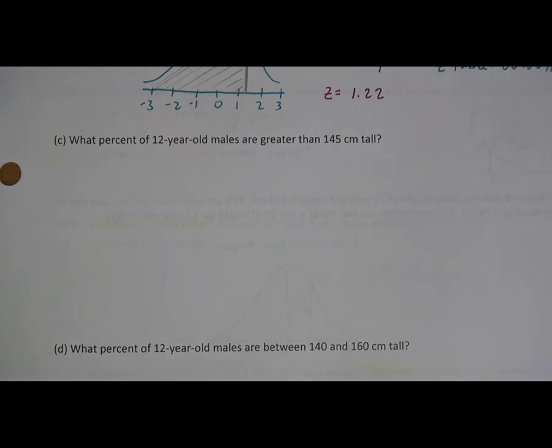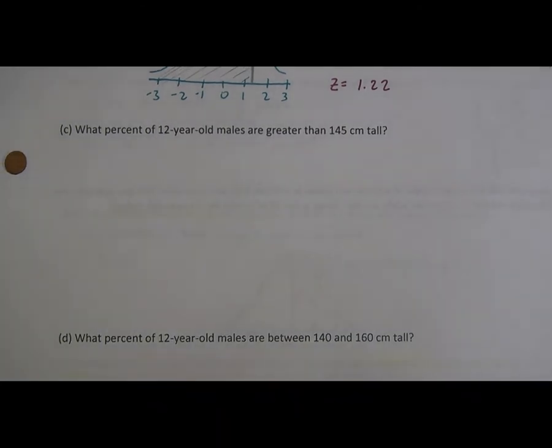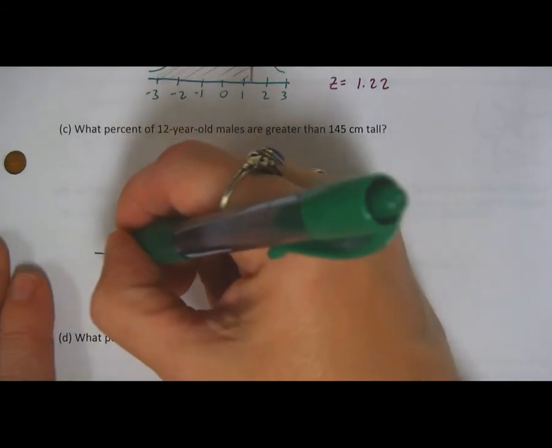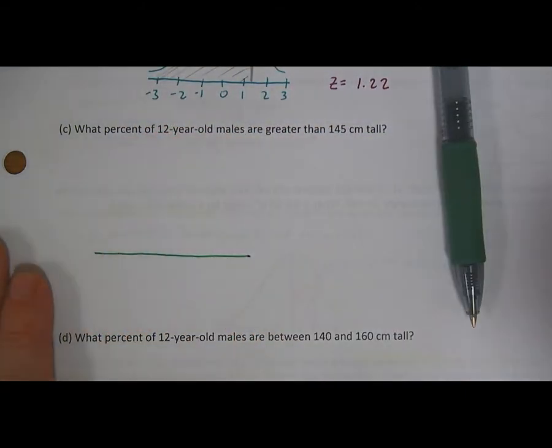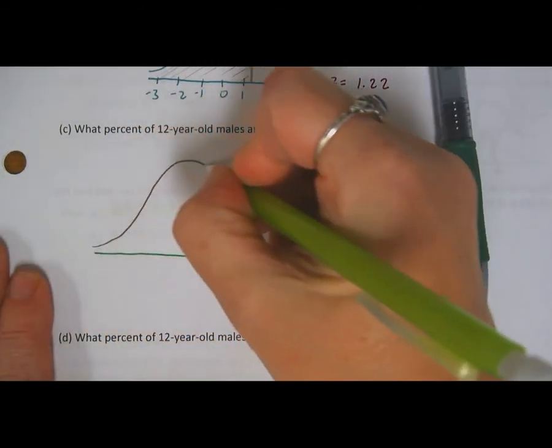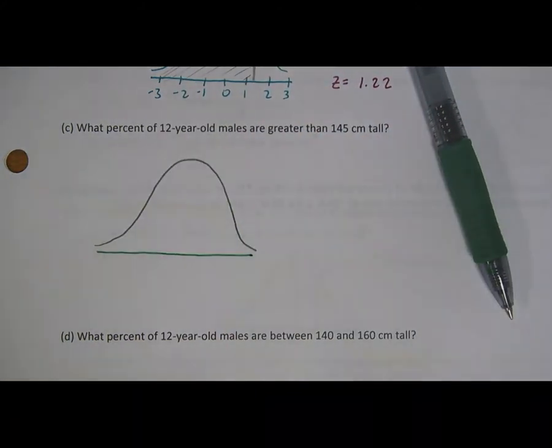Okay, what percent of 12-year-old males are greater than 145? I'm going to make you draw a picture just because I'm mean like that. Get your picture drawn while I help people.